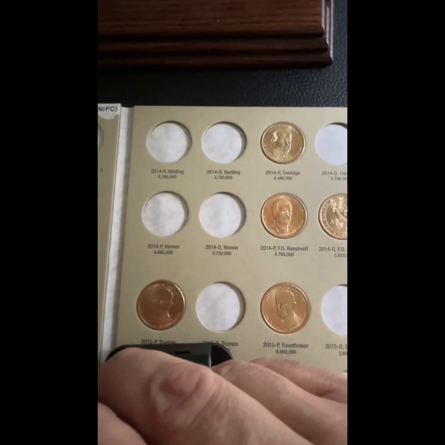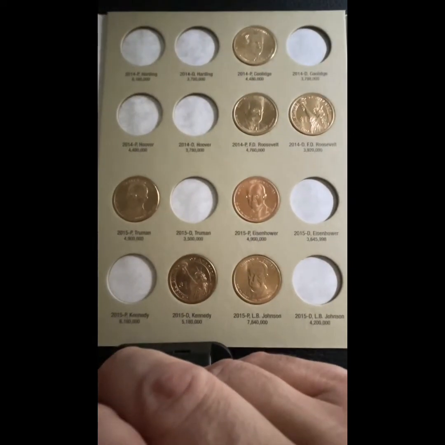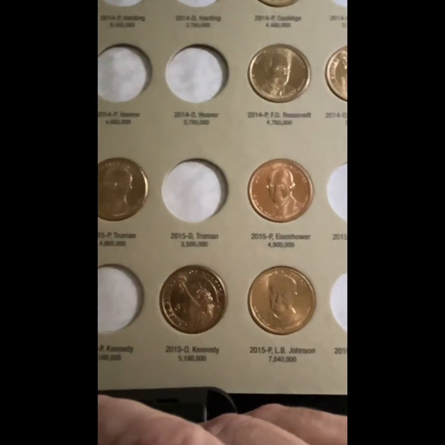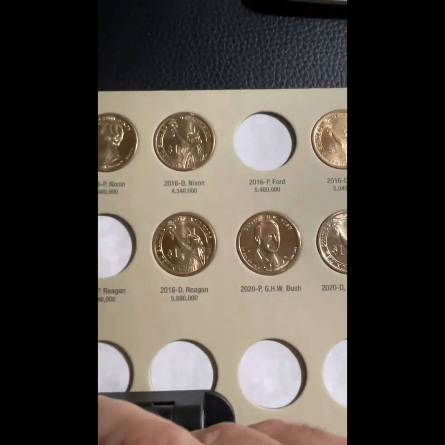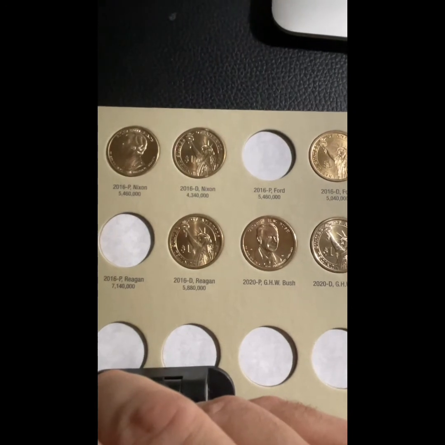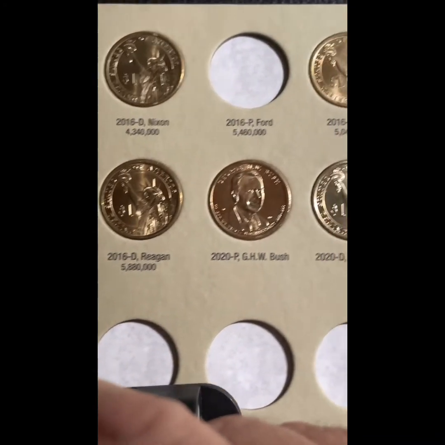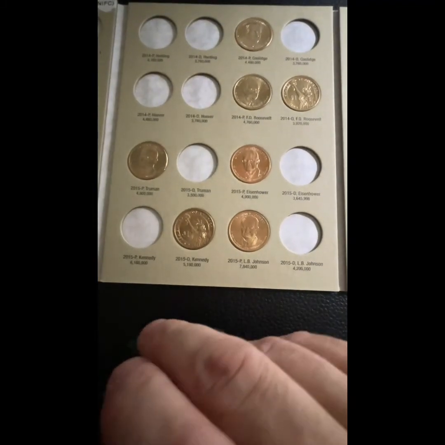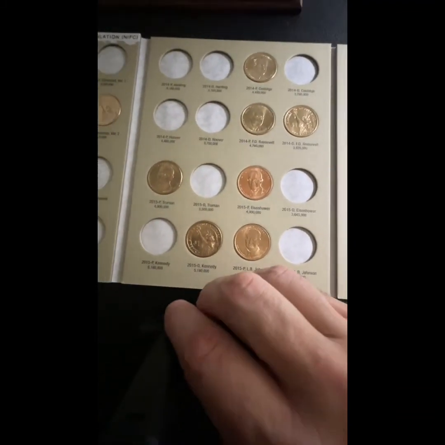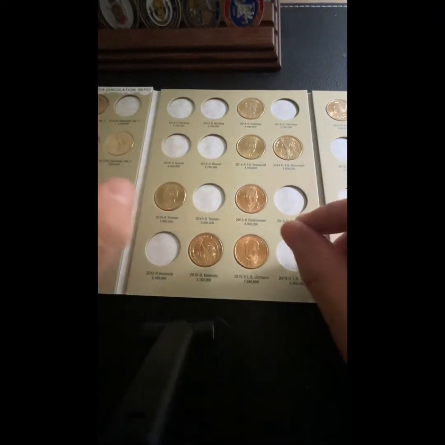2014, you had Harding, Coolidge, Hoover, and FDR. 2015, you had Truman, Eisenhower, Kennedy, and Lyndon B. Johnson. In 2016, you had Richard Nixon, Gerald Ford, and Ronald Reagan. And then in 2020, you had George H.W. Bush. Again, there is a law that says no living president shall be on the face of a coin. That's why they don't have any of the other ones.